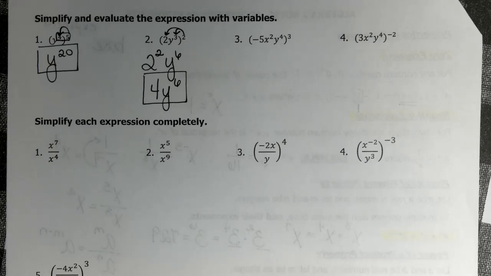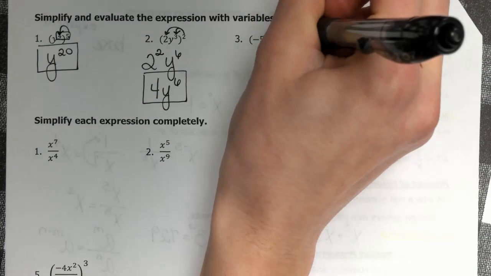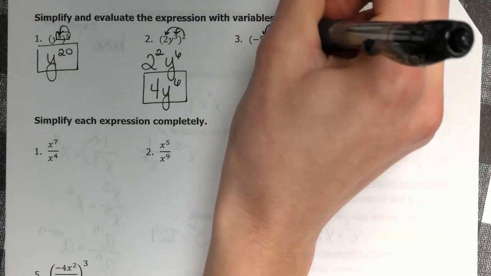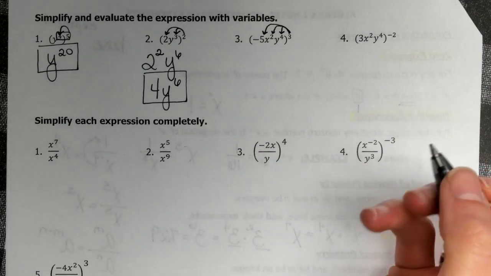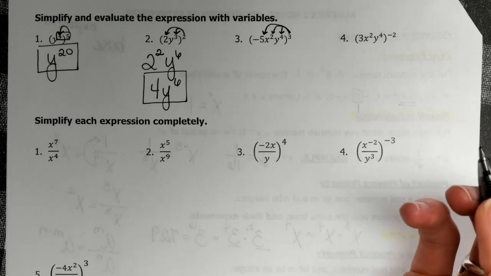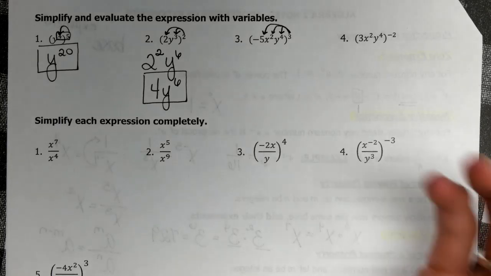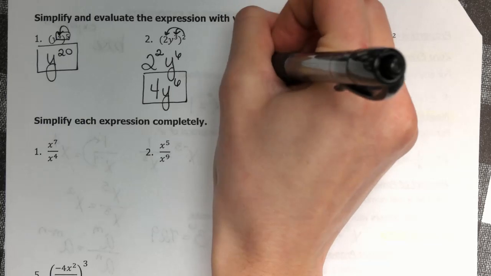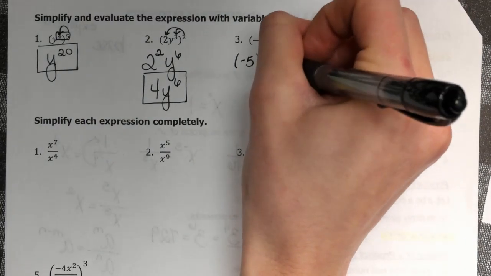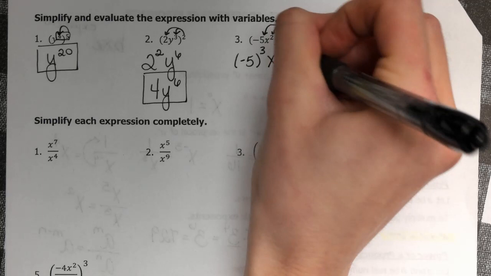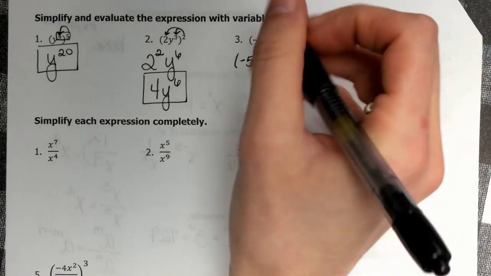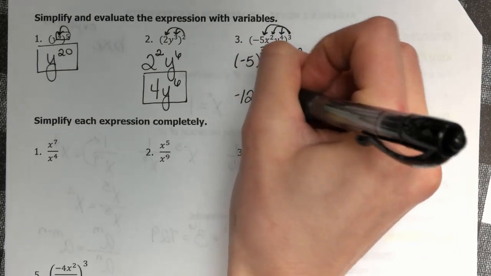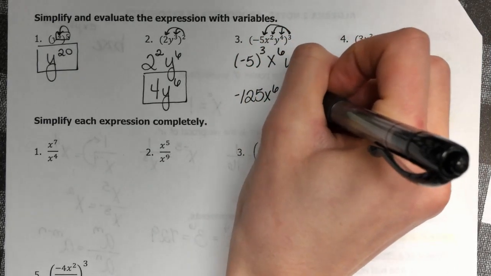Alright, now I've got -5x squared y to the fourth, all raised to the third. So that 3 is going to go to the -5, the x squared, and the y to the fourth. Okay, now is that negative part of my base? Yes, it's part of my parentheses, so it's going to stay in parentheses: negative 5 cubed, then x to the 6th and y to the 12th. So my final answer would be negative 125 x to the 6, y to the 12.